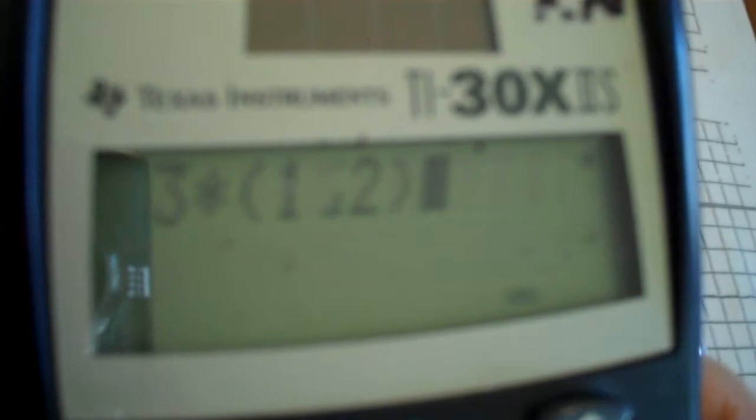Okay, y equals 3 times 1/2 to the x power. So 0, 1, 2, but I also want you to get some negatives in there. So 3 times the parentheses 1/2, just like that, caret negative 2, that's 12.